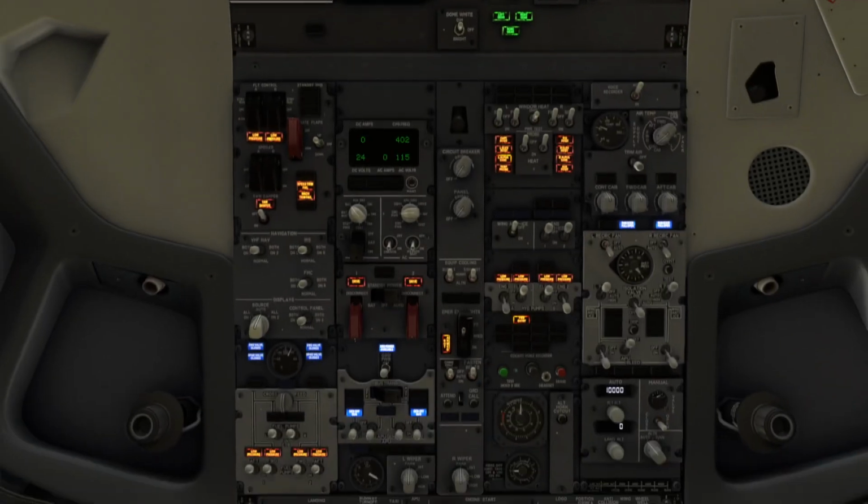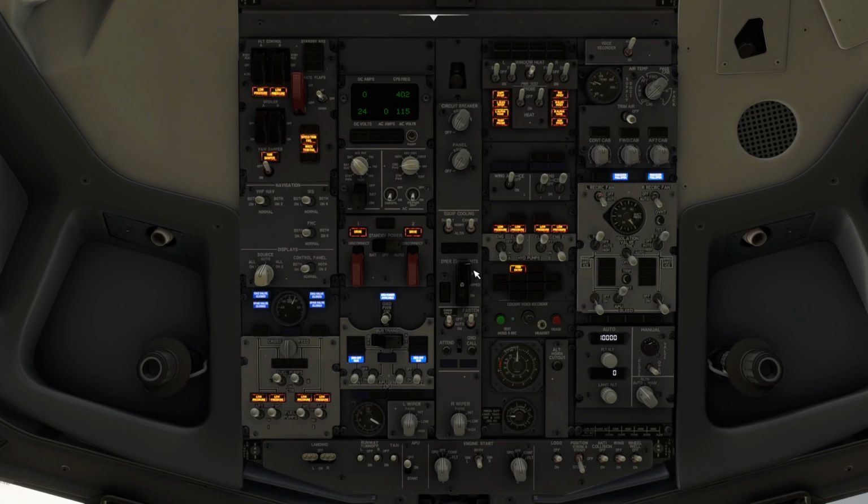So we'll come back down, lower in the aircraft, and turn the emergency lights to armed and cage the switch. We'll turn on the window heats and the probe heats. And then we're going to program our flight plan.